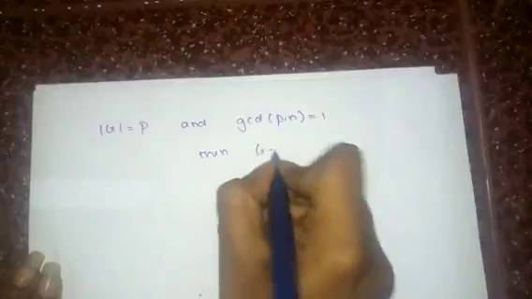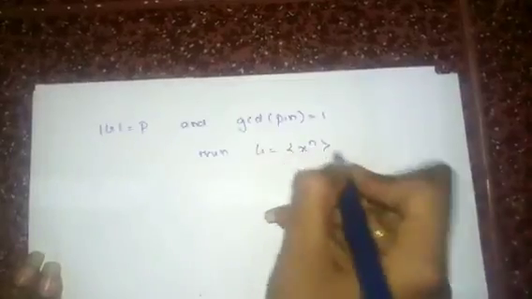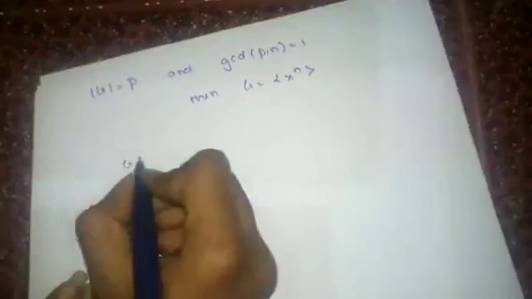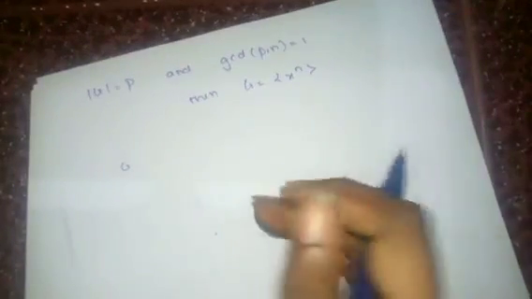In today's class, we will be taking a group G of order p, and GCD of p and n is 1. Then I can say that G is generated by x power n. We have already seen this in a previous class, and I have provided that link in the description box. You can refer to it.